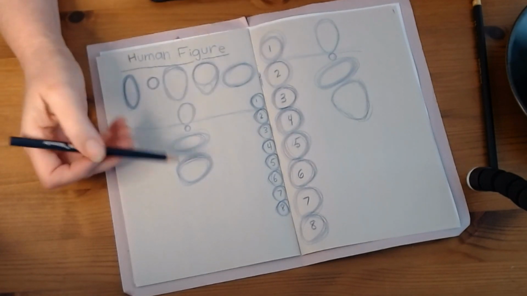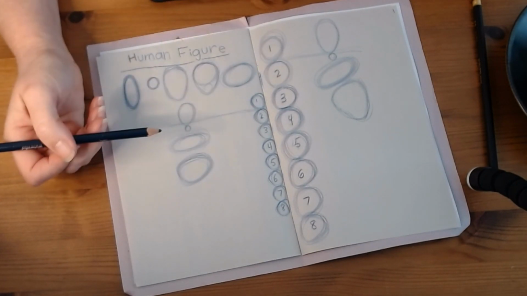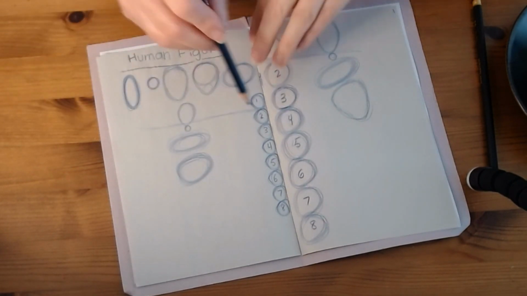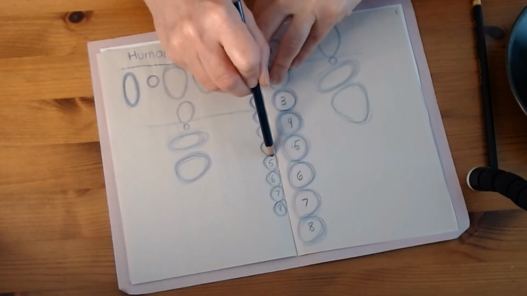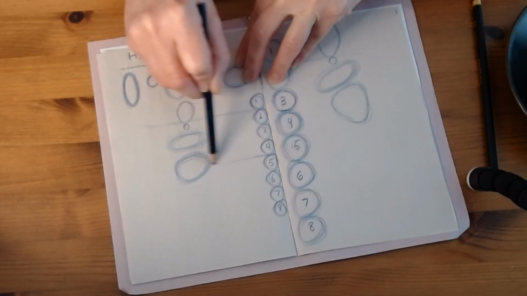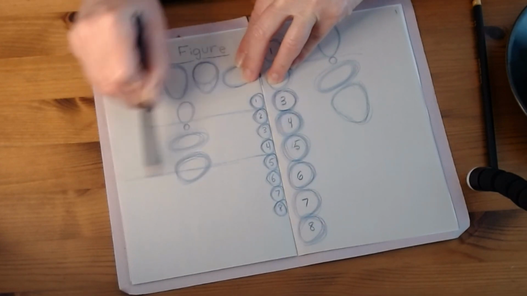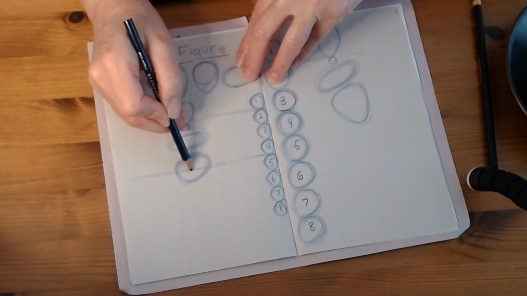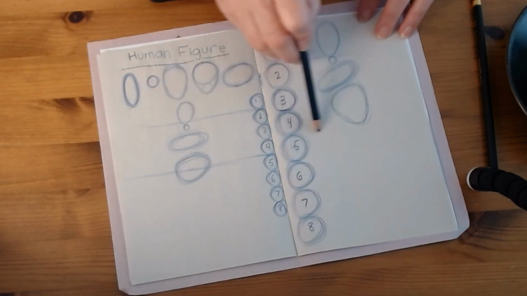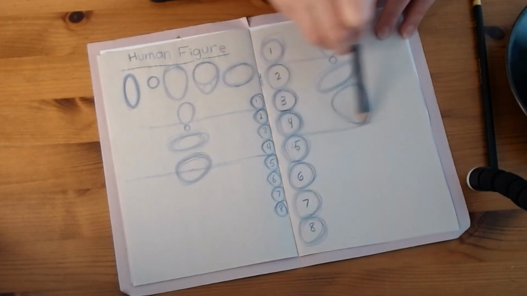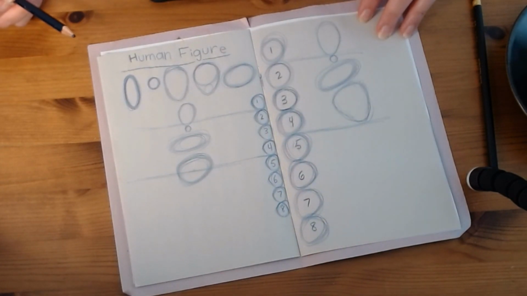So once you get to the bottom of your torso, you should check and draw a line between 4 and 5. The bottom of your torso should be about 4. My smaller one looks a little bit off. We shall see what happens with that.